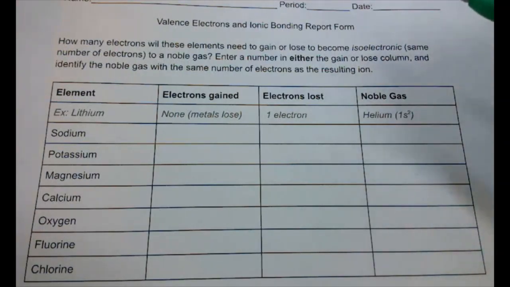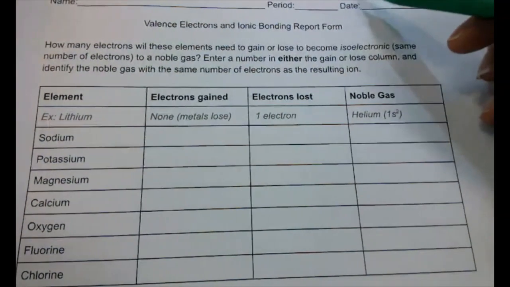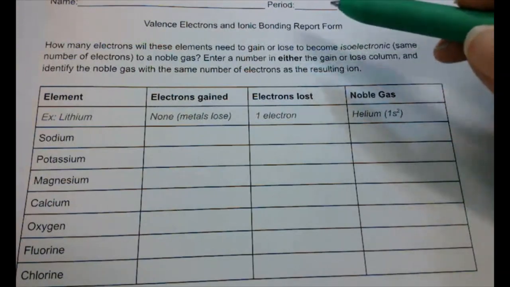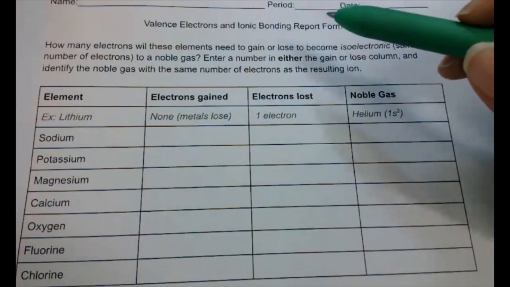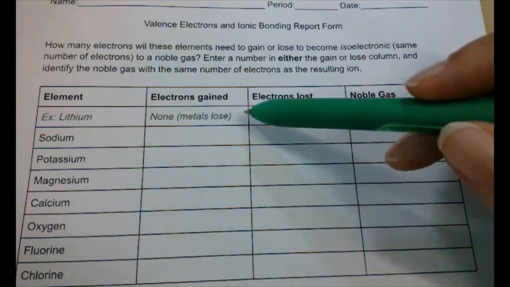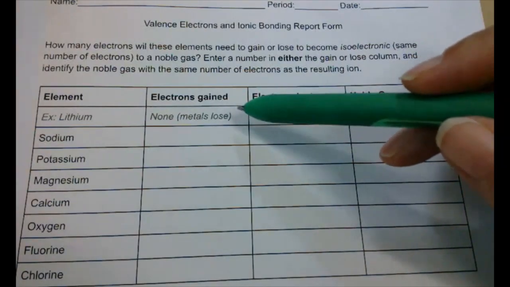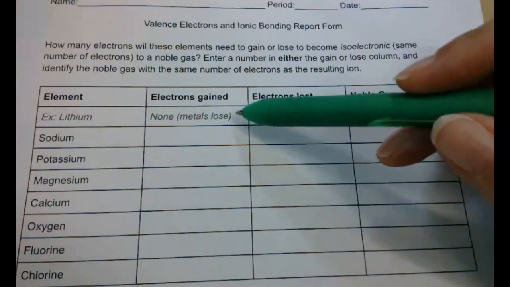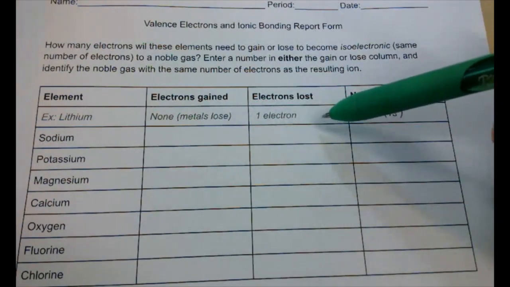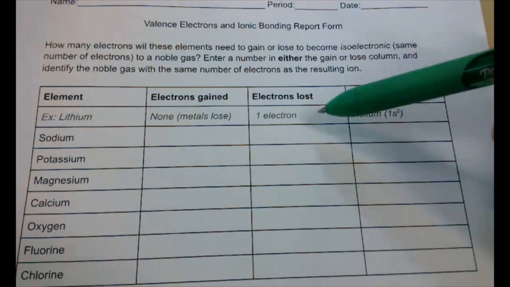And notice the directions say to put a number in either the gain or loss column. So there's nothing that does both. It's either gain or lose. With my example, lithium, when I look at the electrons gained column, the answer is none. Lithium is a metal and metals lose electrons. So how many electrons does lithium lose? Well, it's element number 3.